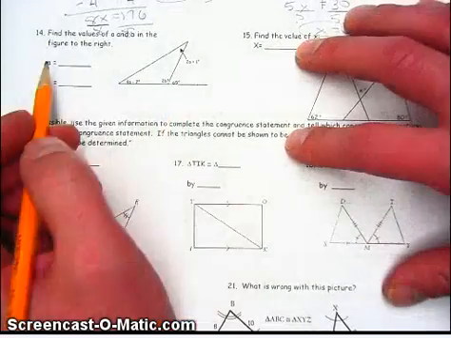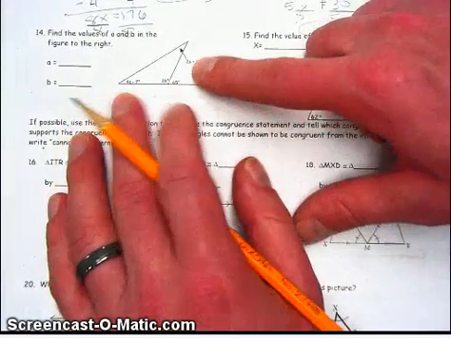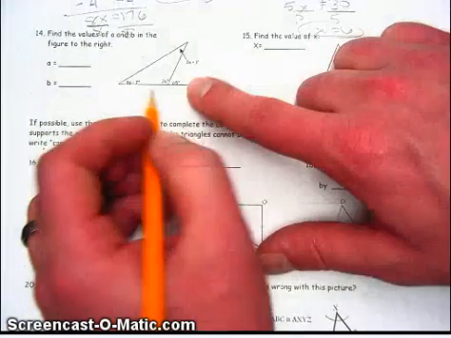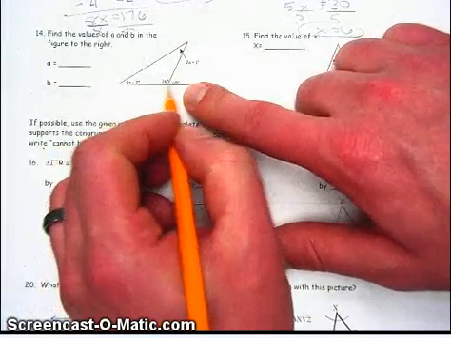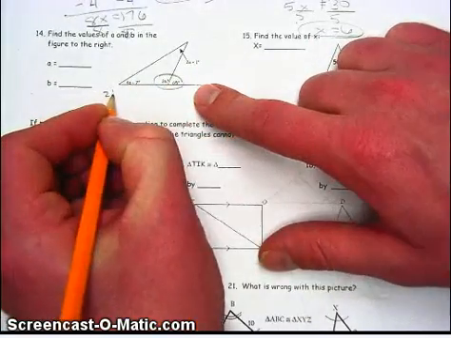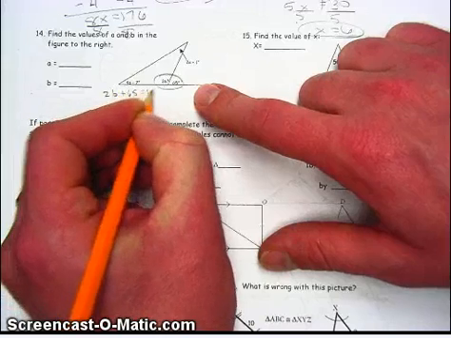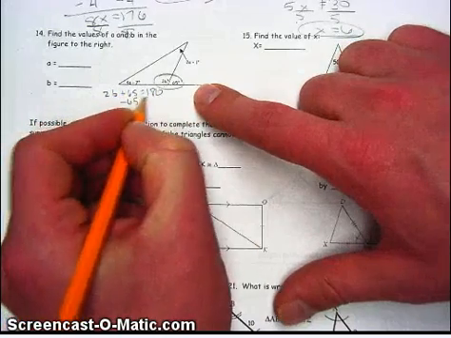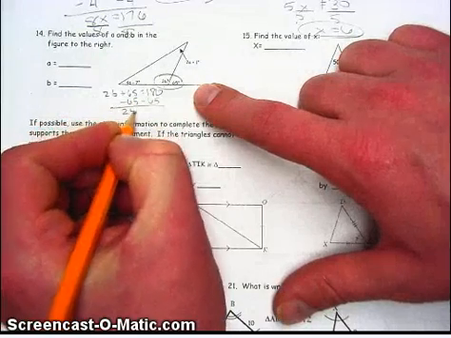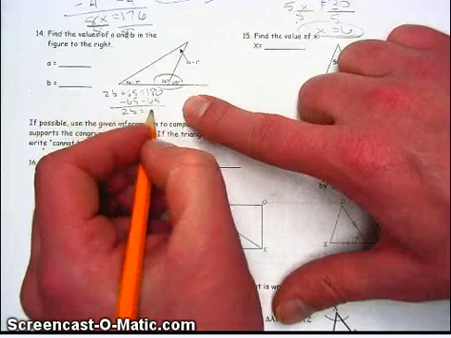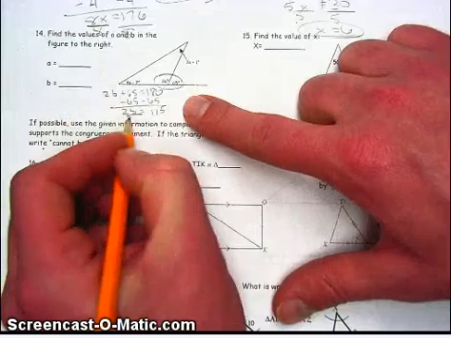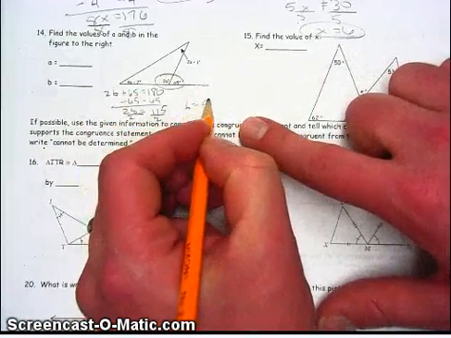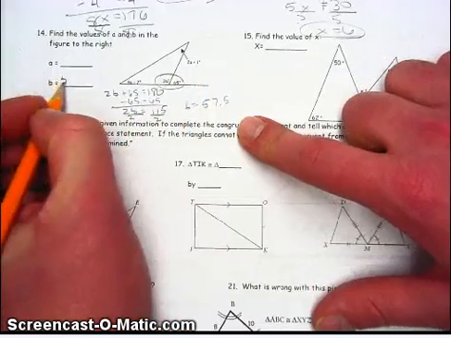Number 14, we'll talk through this one. I think I took this one off the test, but just in case, we'll go through it. I can find B right away. These two angles add up to 180. So I can do 2B plus 65 equals 180. Subtract 65 from both sides. So 2B equals 115. Divide both sides by 2. So B is 57.5.